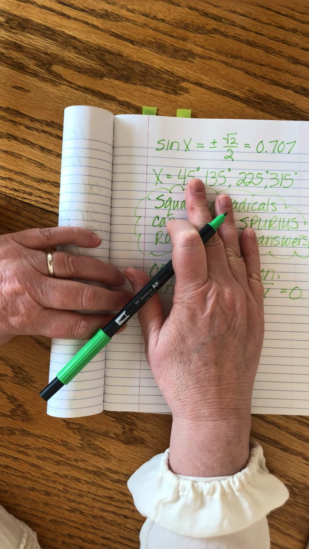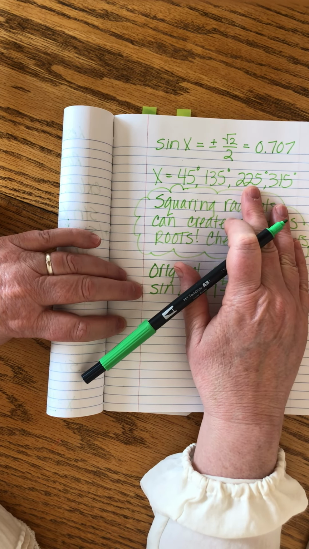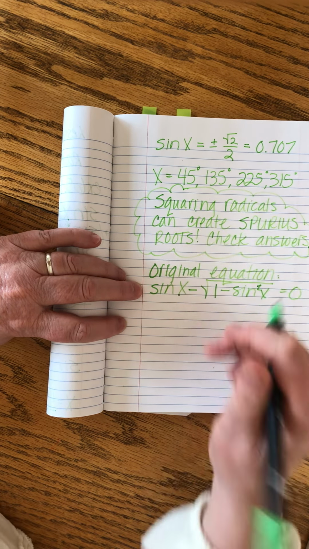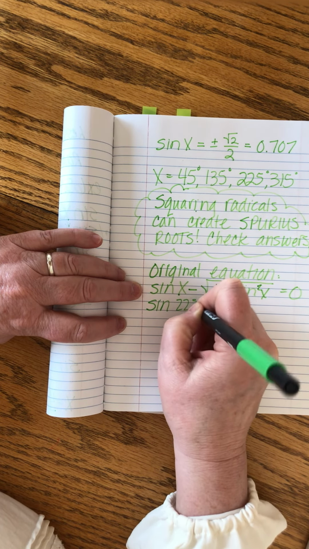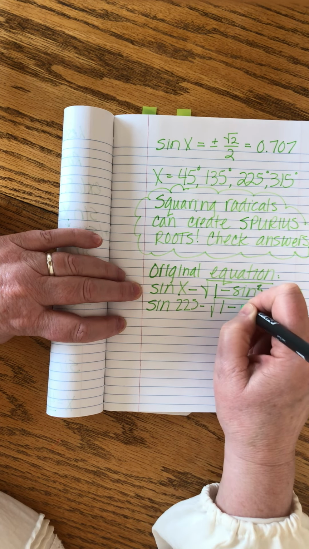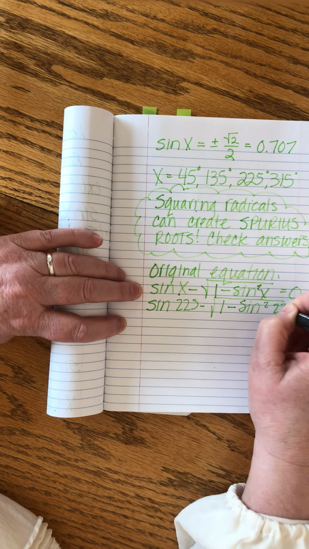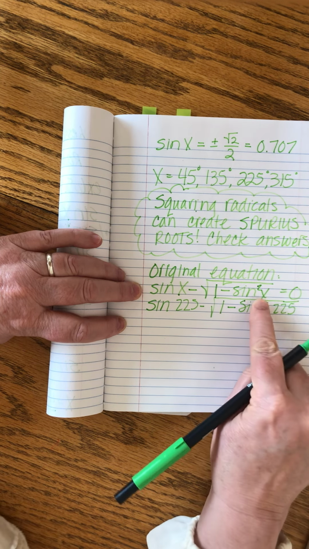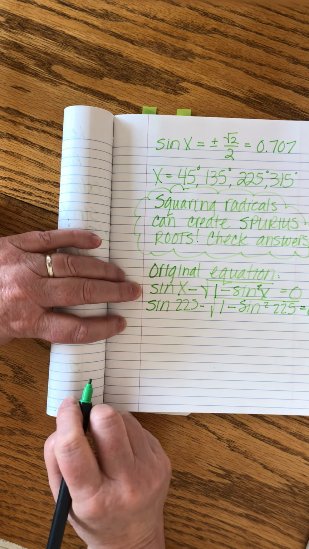I'll tell you right now the first group works. I want to show you what happens when it doesn't work. So we're going to use the 225-degree angle. So we'll say the sine of 225 minus, and remember that's squared. It's kind of a trick to get it all right.